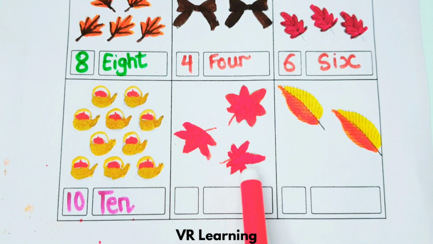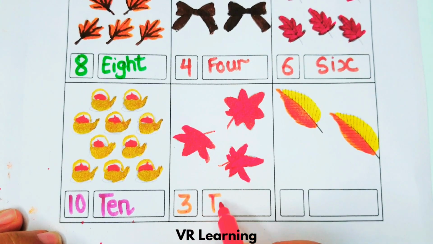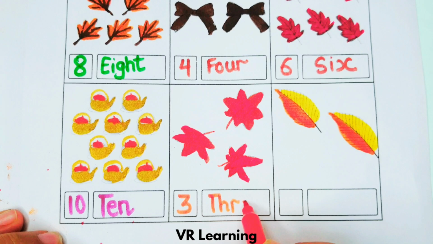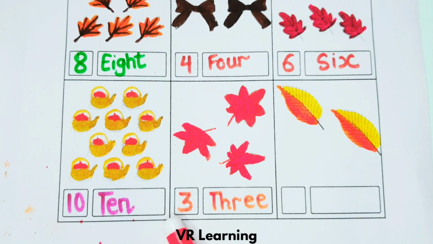1, 2, 3. Write the number 3 in the box. T-H-R-E-E 3.